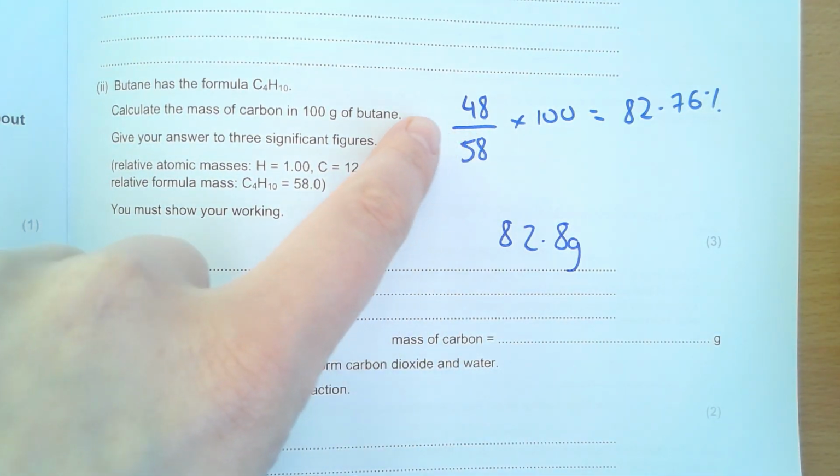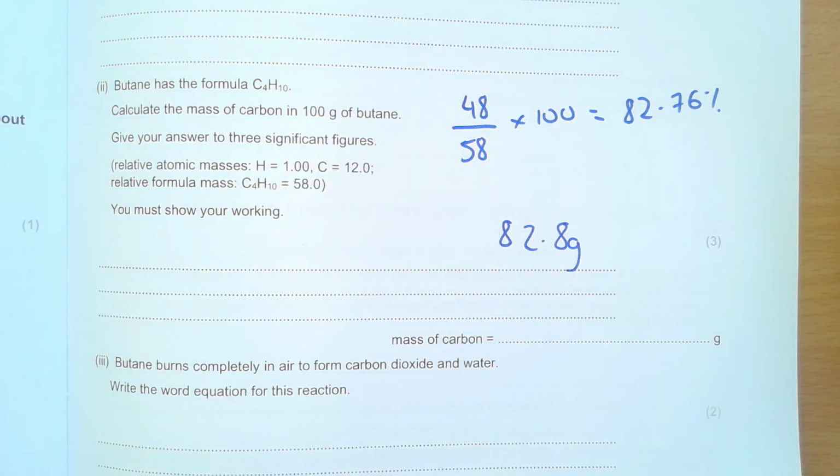Because the percentage by mass of carbon in butane is 82%, you're going to have 82 grams of carbon if you had 100 grams of butane.